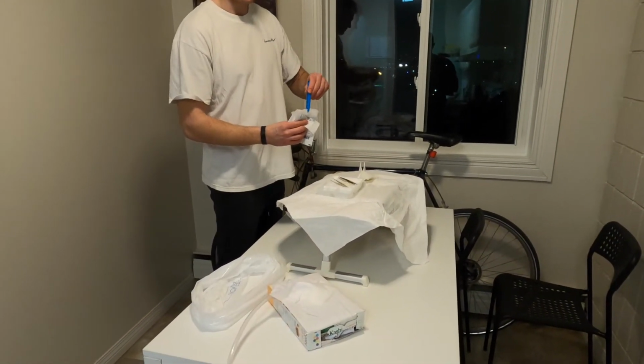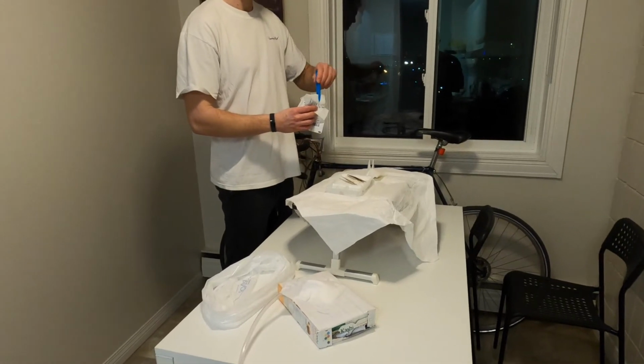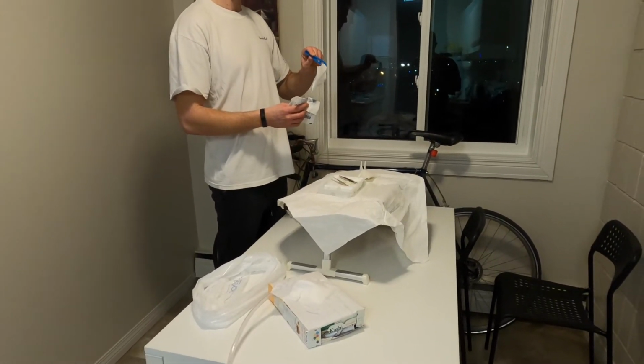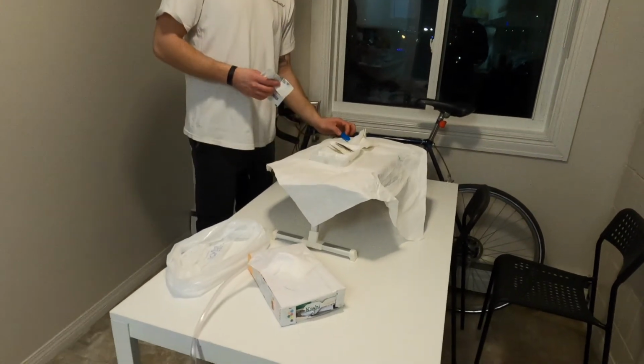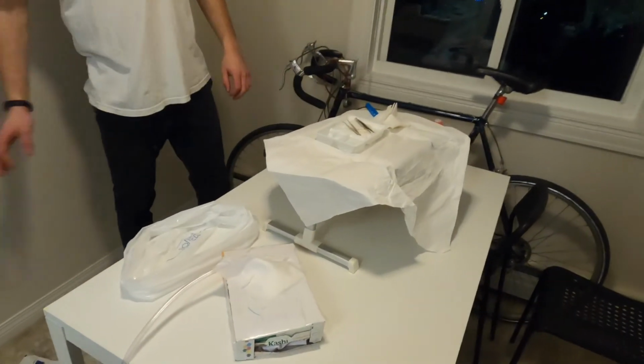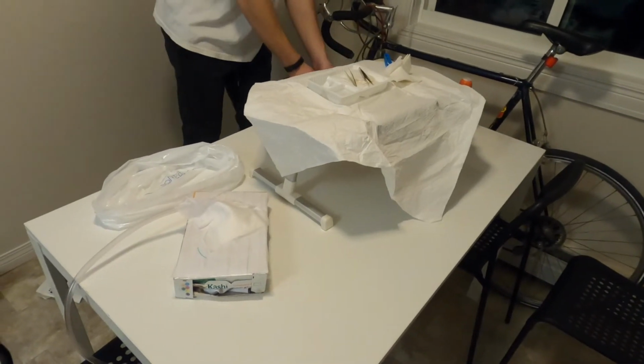But I'm going to continue here. And again, same thing with the gauze. Just the gauze there, perfect. So put this here. And lastly, Gelinet.